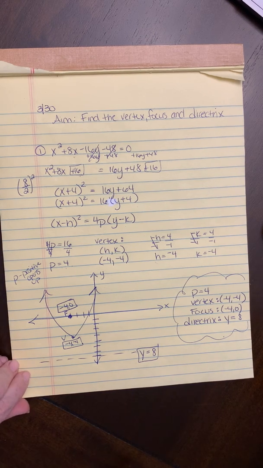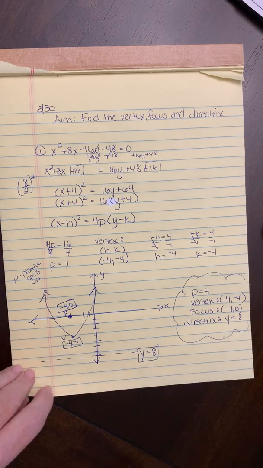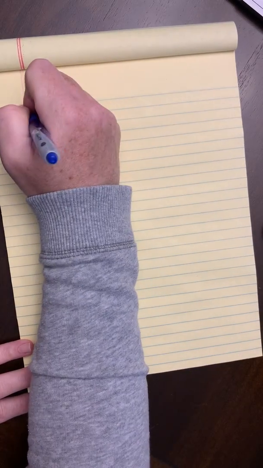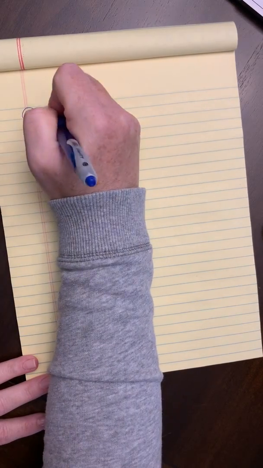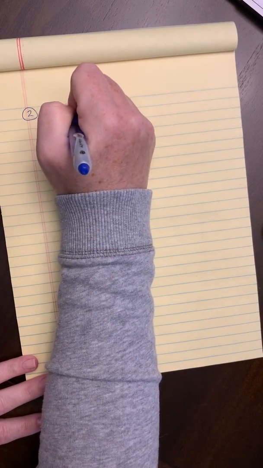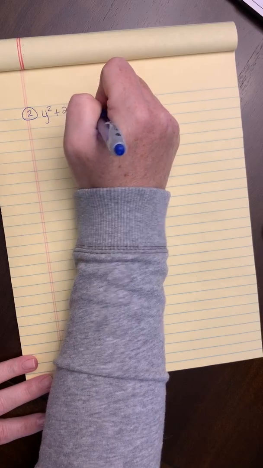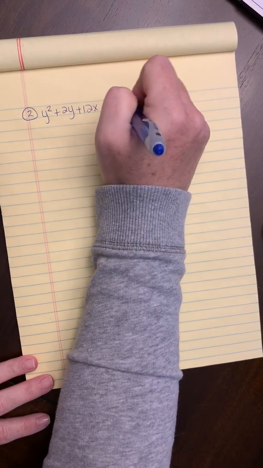So here we go. Same directions, we want to find the focus, directrix, and vertex. So here's number 2: y squared plus 2y plus 12x minus 23. So again, there's my equation.